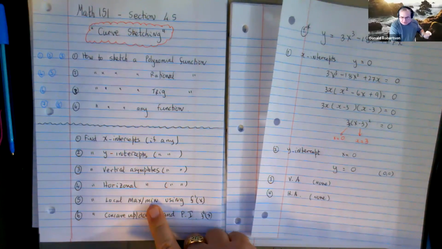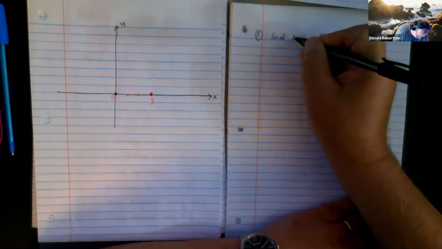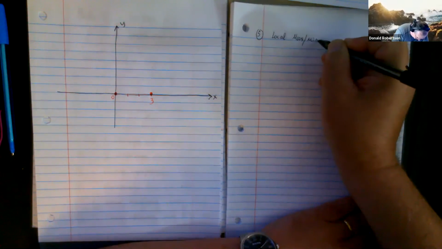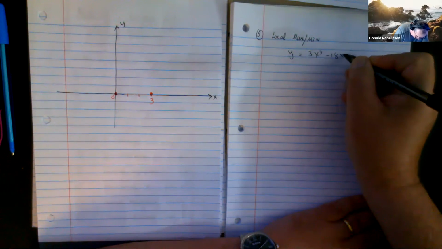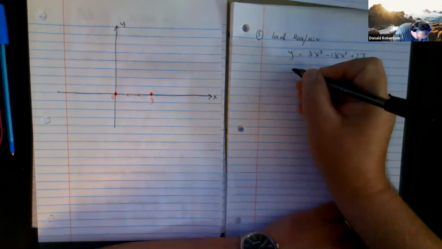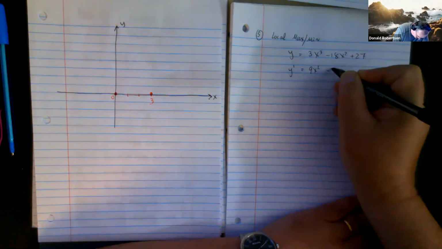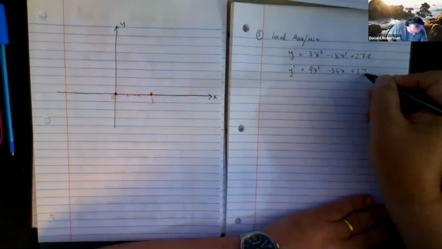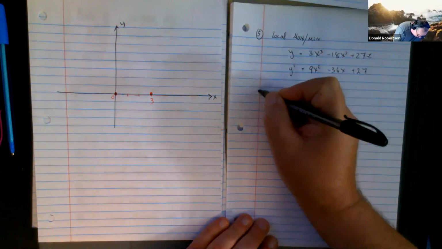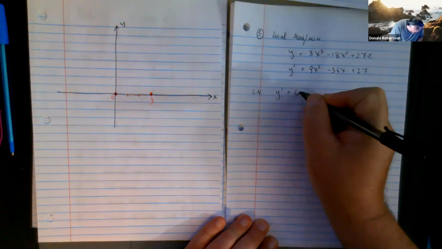And now we're moving on to local maximum, minimum, increasing, decreasing, that kind of stuff. Local max and min. Now I have the original function in its untouched format. I'll now find its derivative. And I need to find critical numbers. For polynomials, critical numbers are going to be where the derivative is 0.